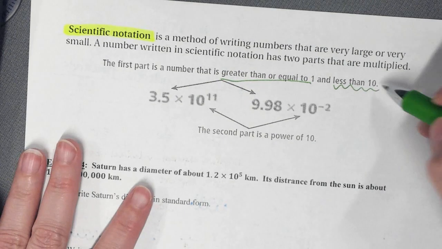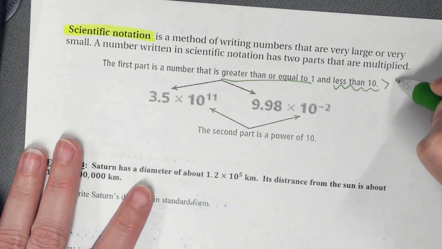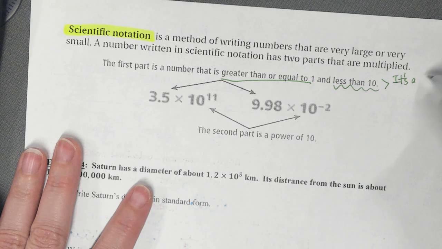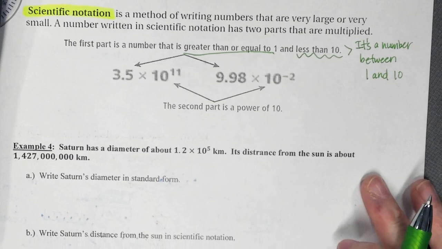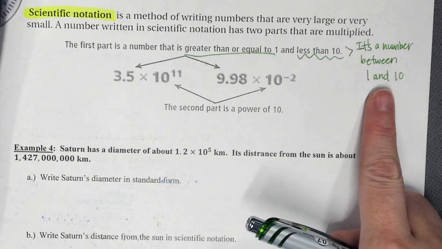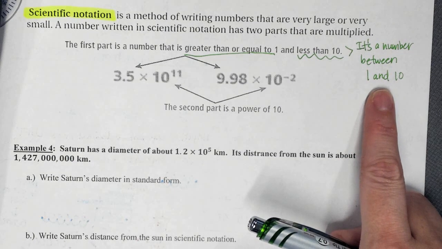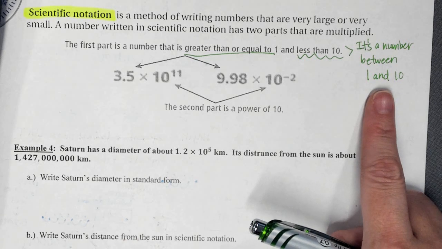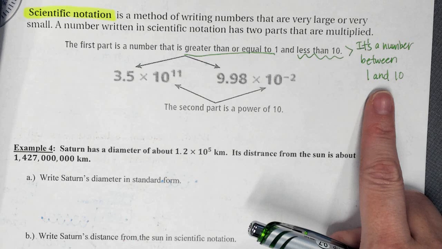Okay, so all this means is it's a number between 1 and 10. Okay, so this part is important. Some of the ones we had on the front were not in scientific notation because the number was not between 1 and 10.